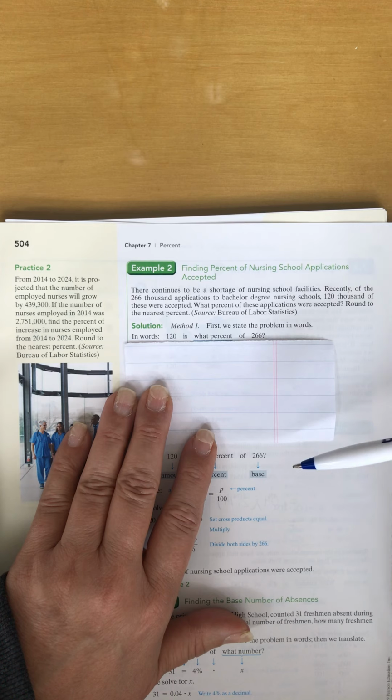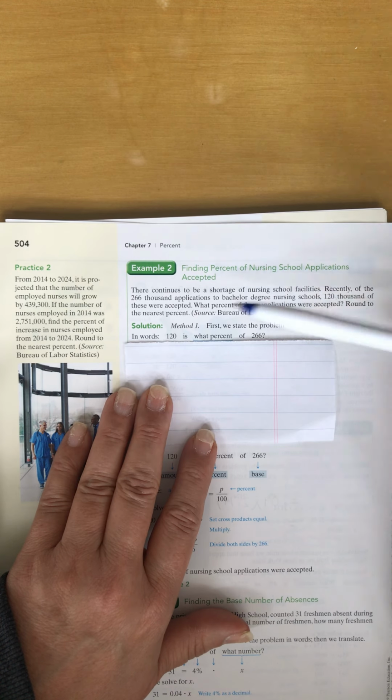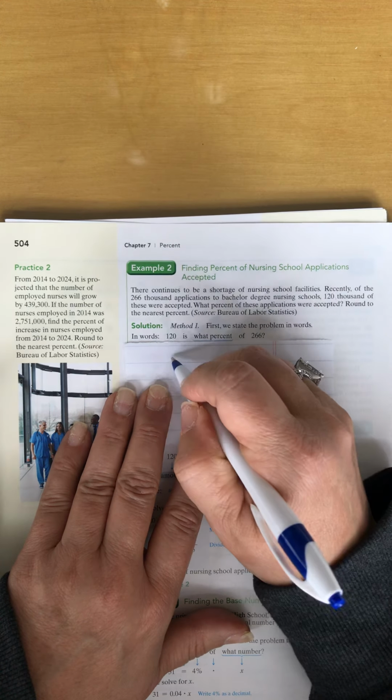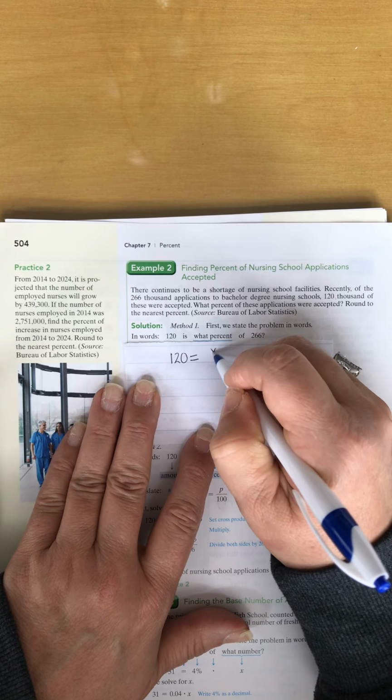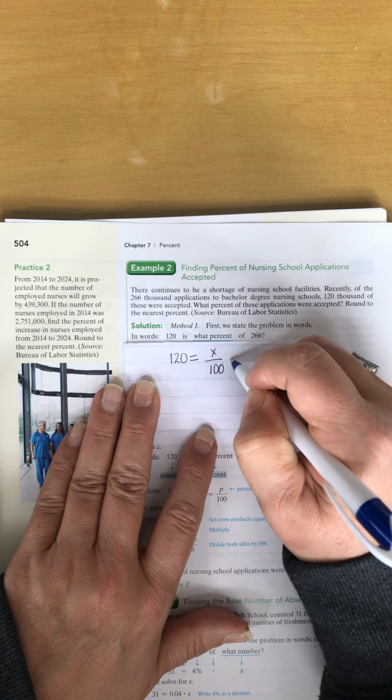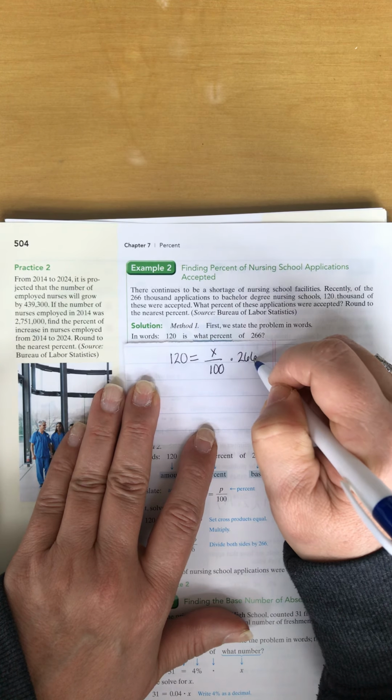We want to know what percent of these applications were accepted. So we want to know 120 is what percent of this total. So that's exactly it: 120 is what percent, X over 100 times 266.